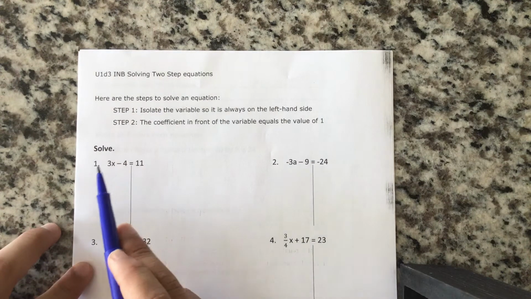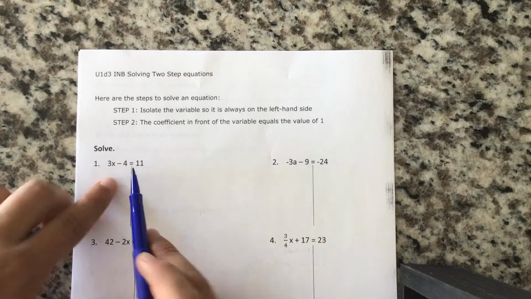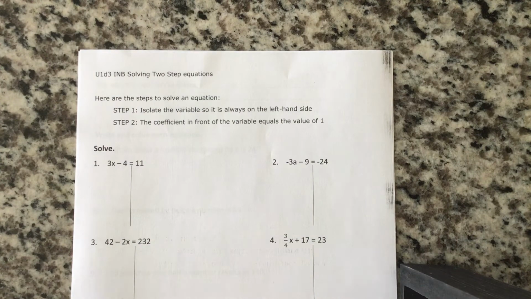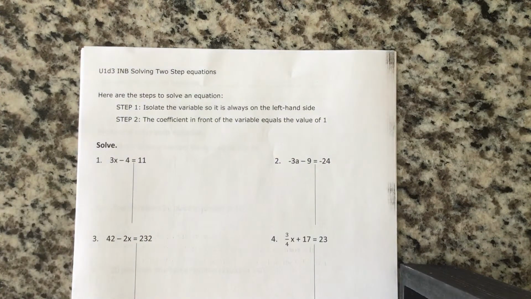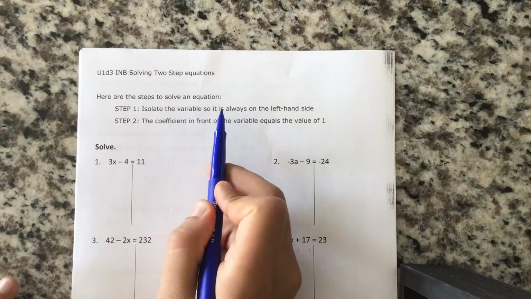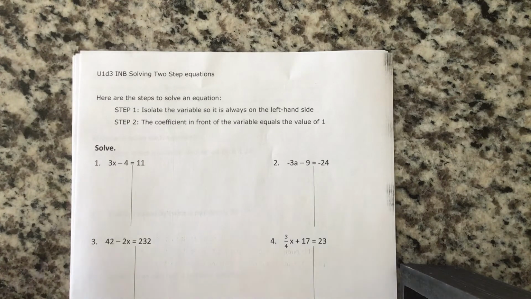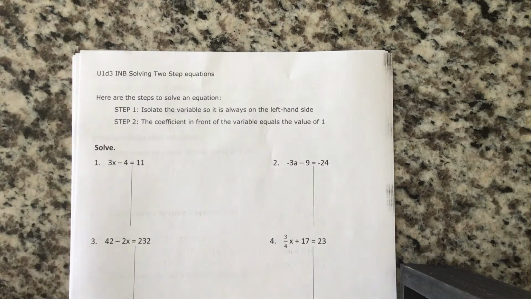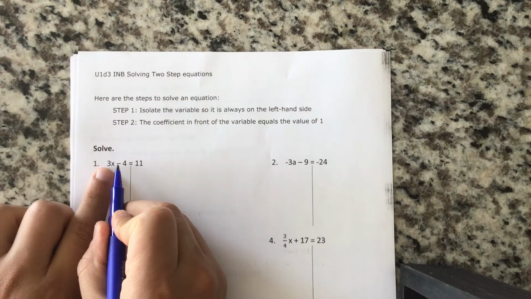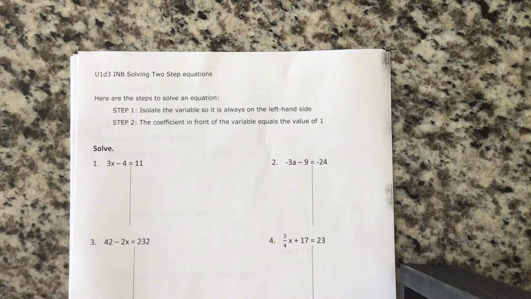So we need to solve 3x minus 4 equals 11. And y'all see on your paper, or on my example, I already have the line drawn down the equal sign. You should always do that first. Now we're going to isolate the variable. So I just want the variable on this left-hand side, which means I need to get rid of this minus 4.